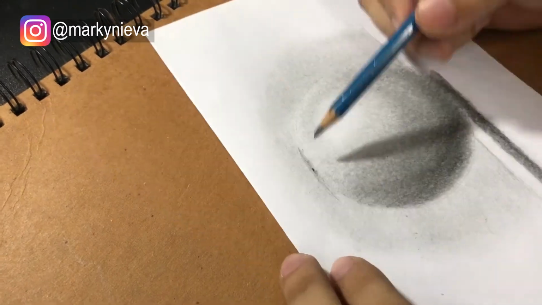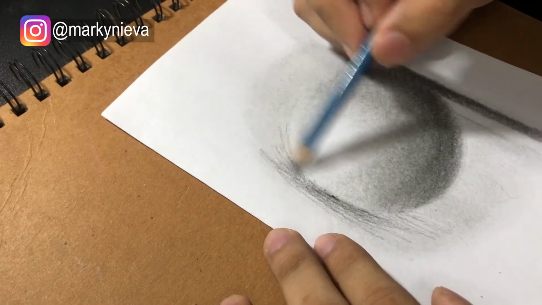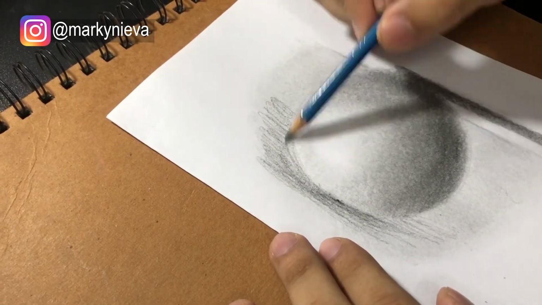Add additional tone. Add darker tone sa side ng light para mas mabuhay or umangat siya.